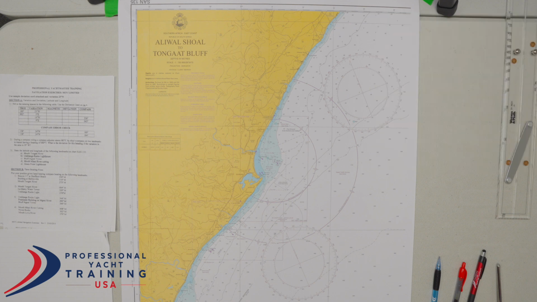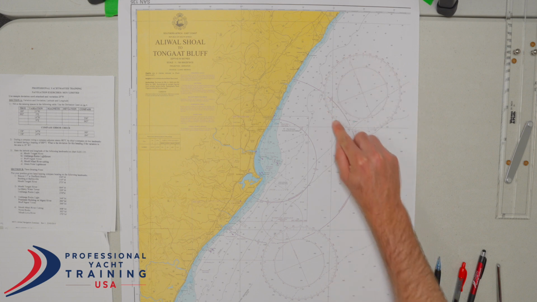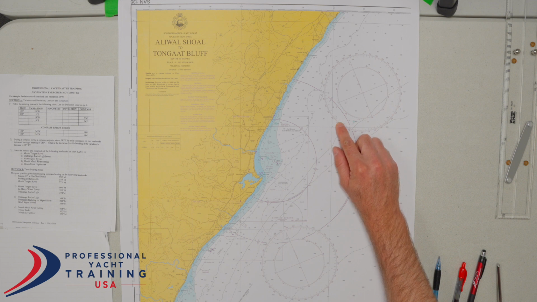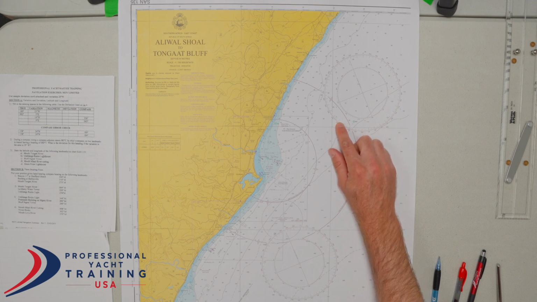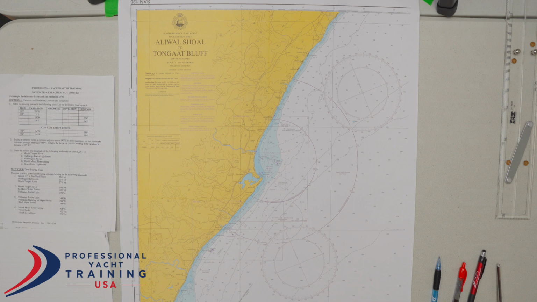And remember, it's critical anytime that we're measuring a direction on the chart, we're going to use the outer of the two circles, which is the degrees true compass rose. In addition to that, let's get a quick orientation to the latitude and longitude scale.